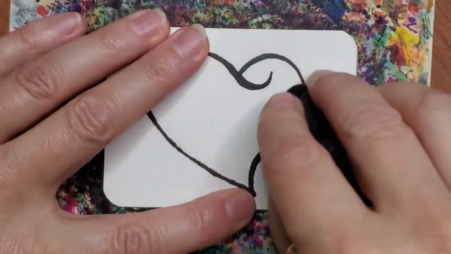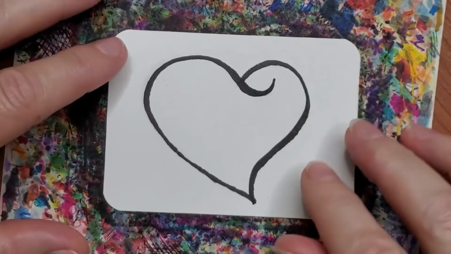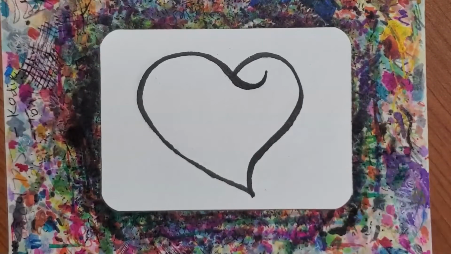So we have the outline done. The next step is to add some colors. So I'm going to go grab me some markers real quick and I'll be right back.